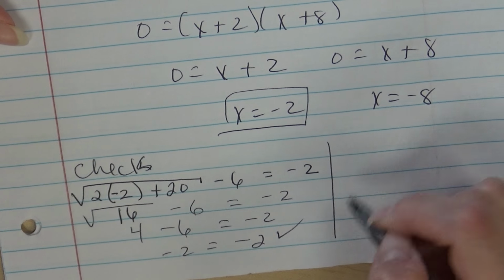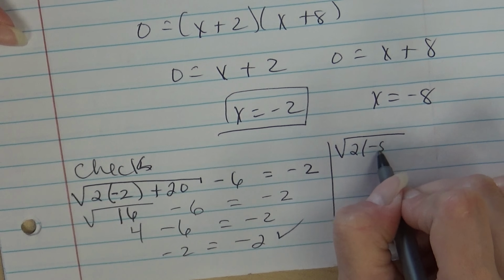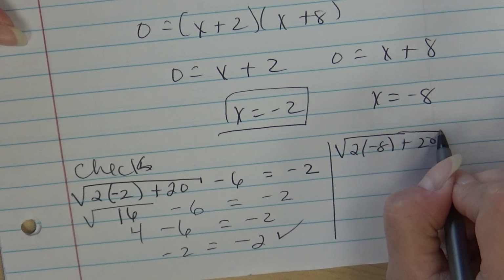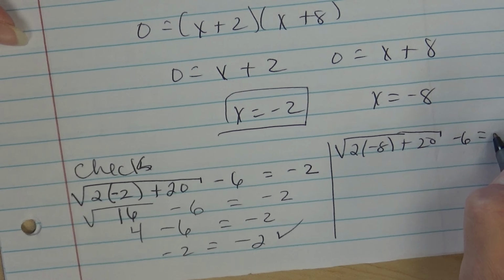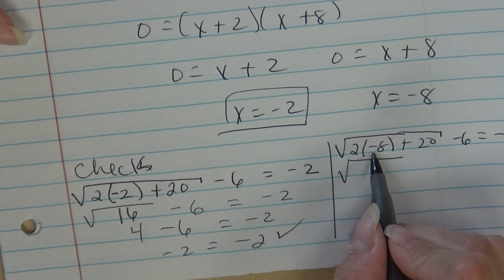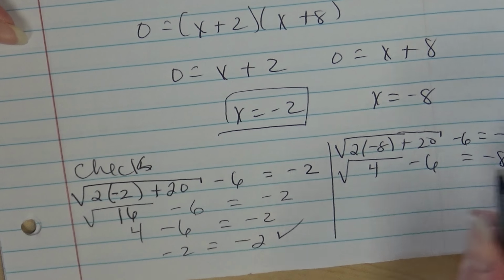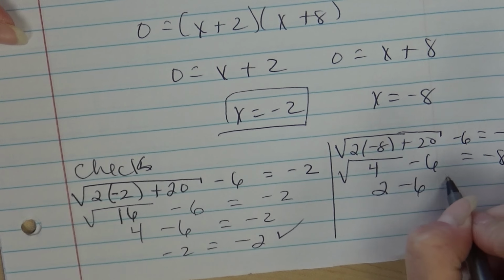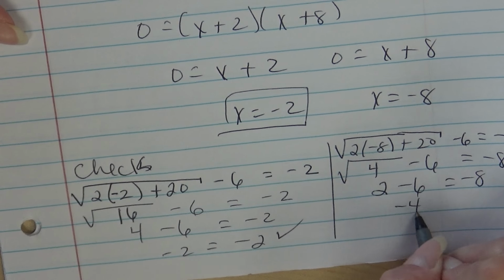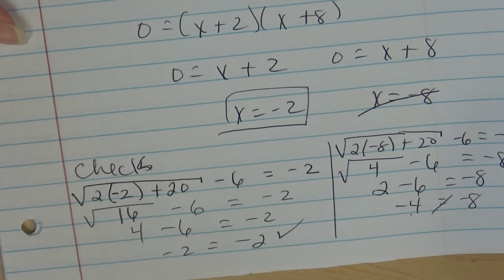Alright, now we're going to check negative 8. So square root of 2 times negative 8 plus 20 under the radical, and then minus 6 equals negative 8. That gives me negative 16 plus 20, so that's 4, minus 6 equals negative 8. Square root of 4 is 2. 2 minus 6 is negative 4. This one does not check. So x equals negative 8 is not an answer.